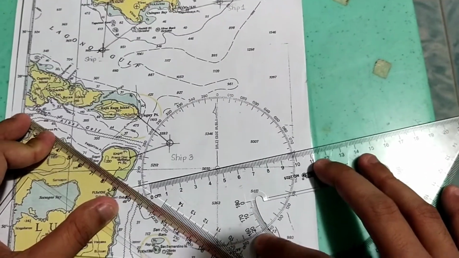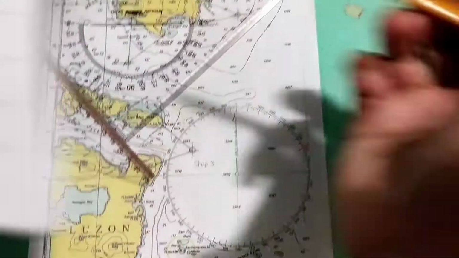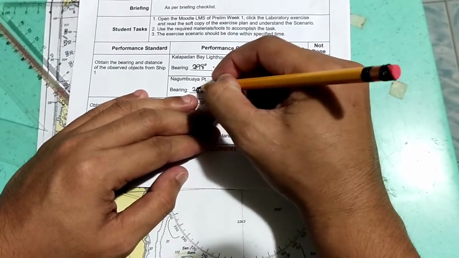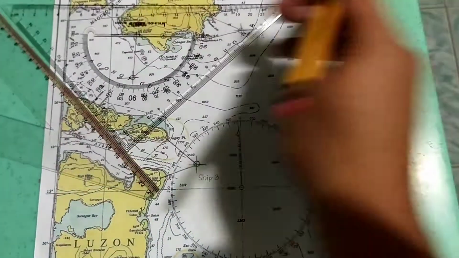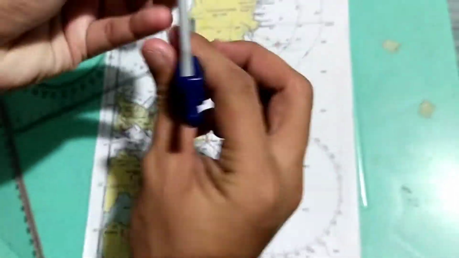Approximately, it is 258 degrees. 258 degrees. And its distance, we have to get its distance.